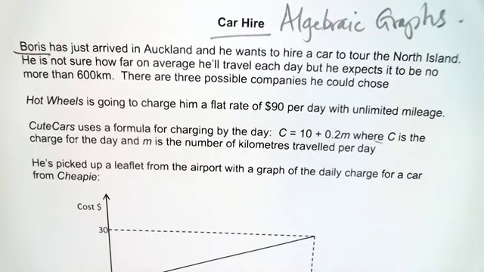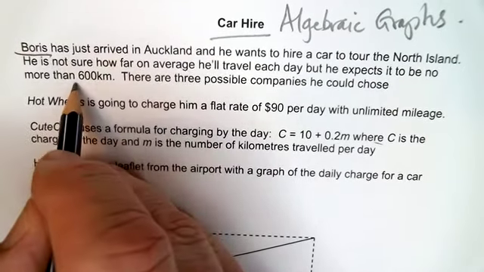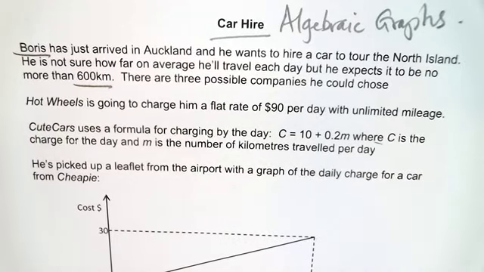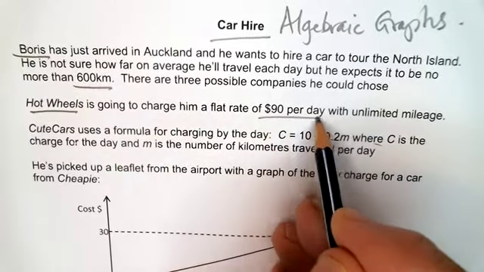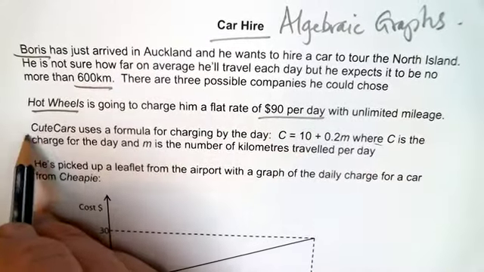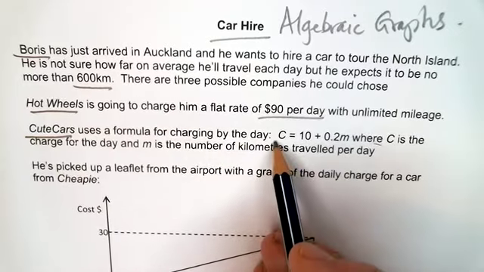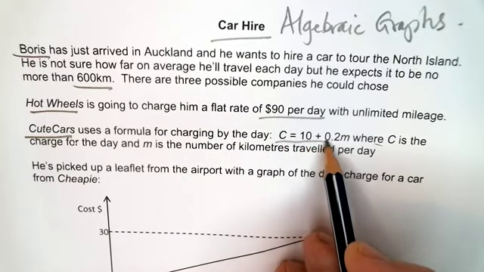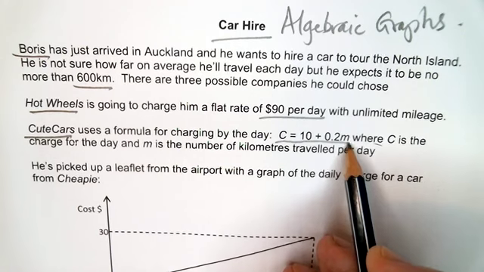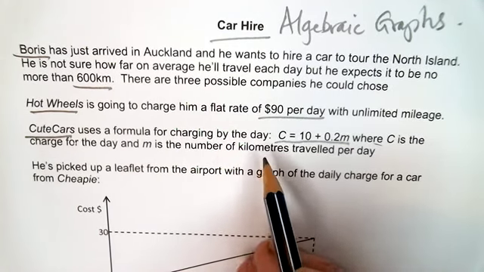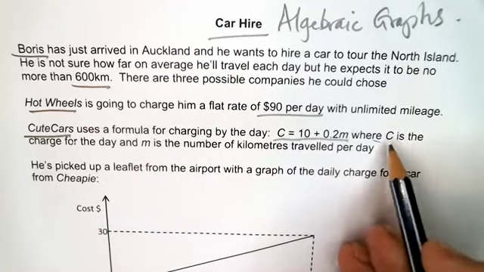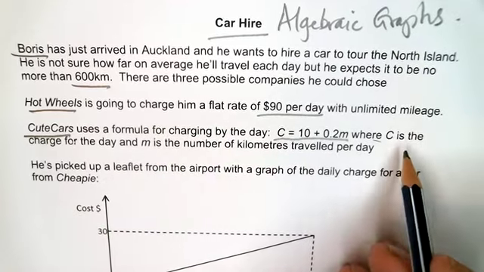wants to hire a car, doesn't think he'll travel more than a total of 600 kilometres. And there are three possible companies he could choose. Hot Wheels is going to charge him $90 a day. Cute Cars is going to use a formula of cost is equal to 10 plus 0.2 m. M presumably is, well, m is the number of kilometres. Like that makes sense. And C is the cost, or charge they've got here.